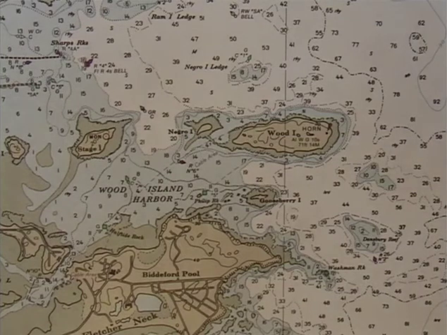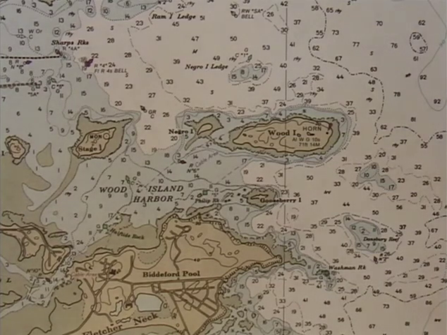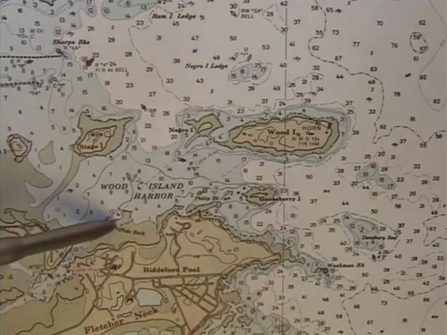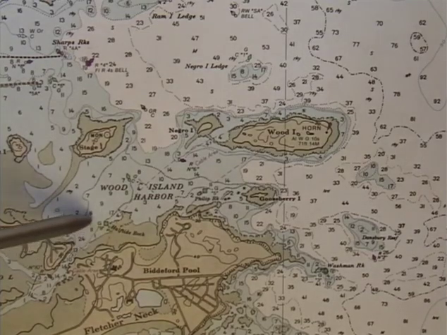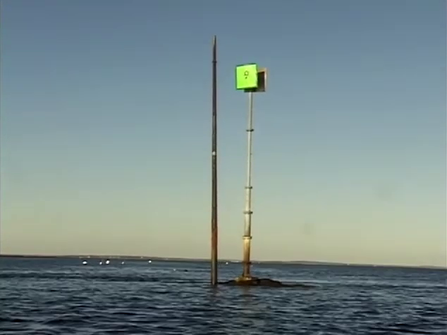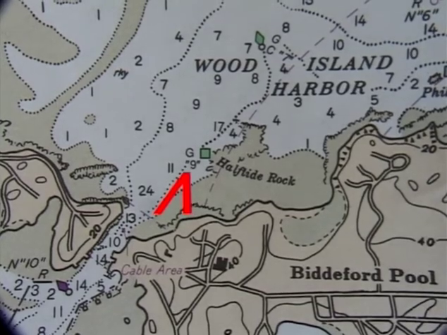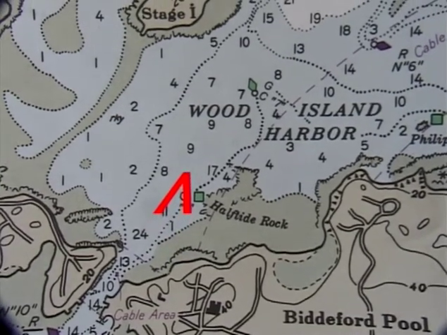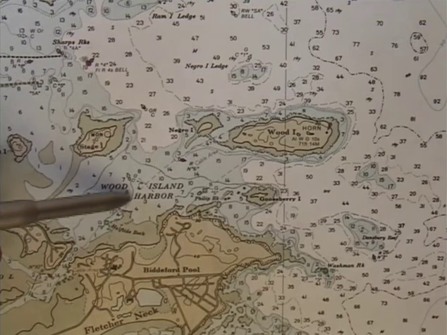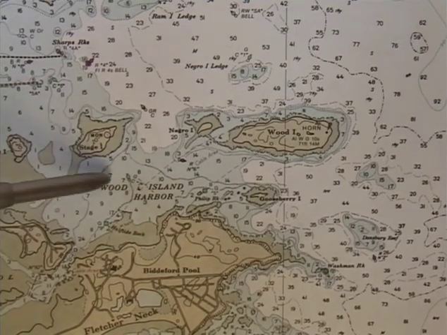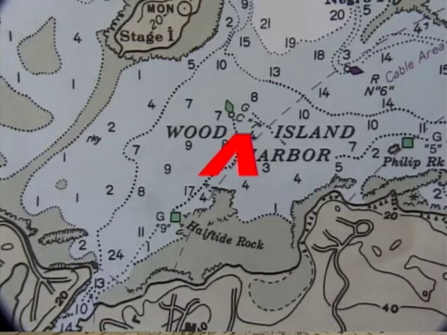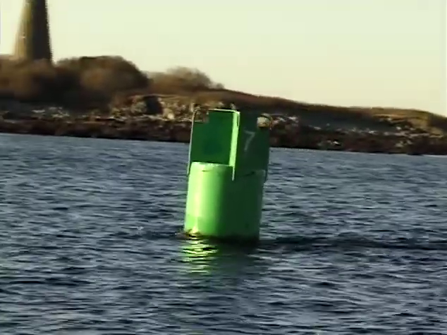Let's take a look at some of the navigational aids in this area that can help identify hazards in the area for paddlers. For example, this shoal ledge area here at Half Tide Rock is marked by a green day mark with the number 9 painted on it. And I know it's number 9 because I see that the numeral 9 is included inside quotation marks. Here's another shallow area that bills out into the main channel that is a green can, and its number is number 7.